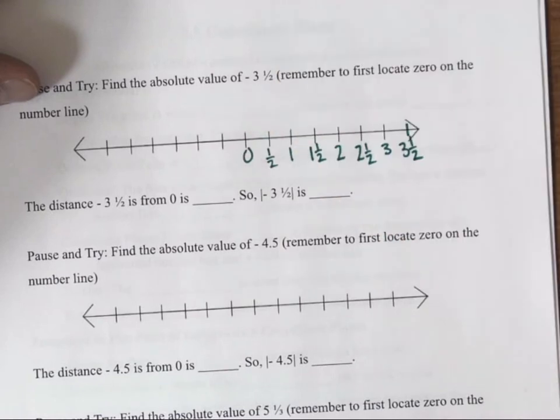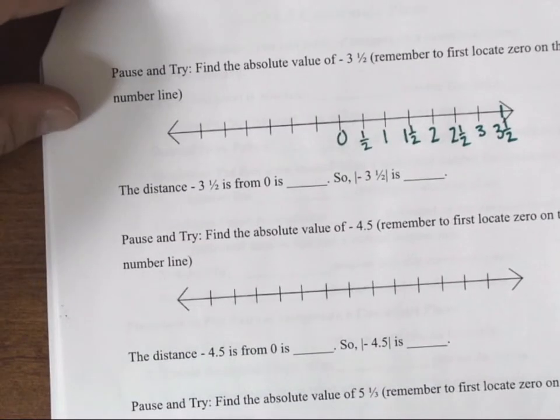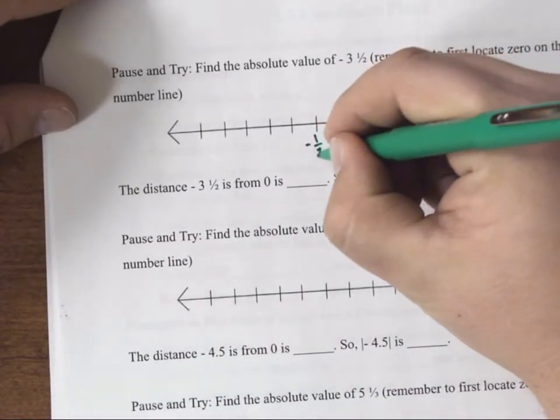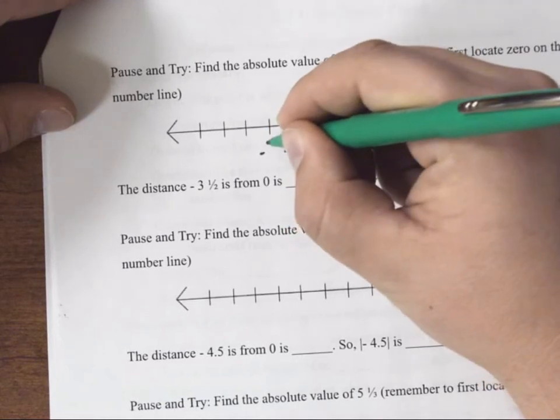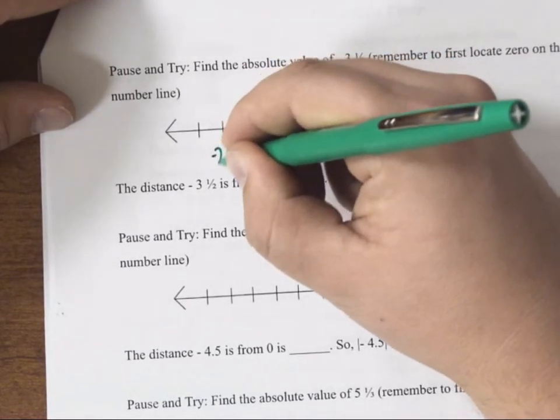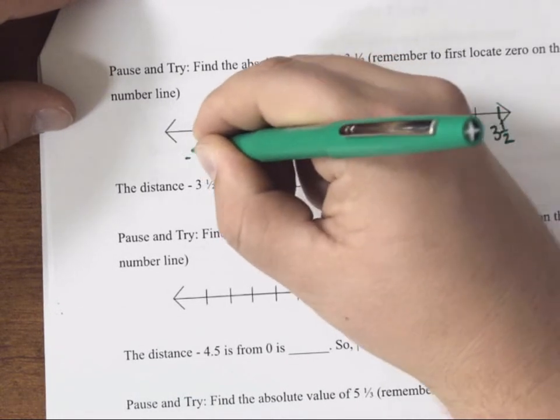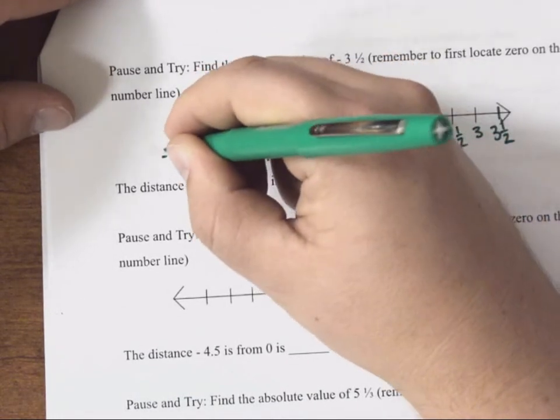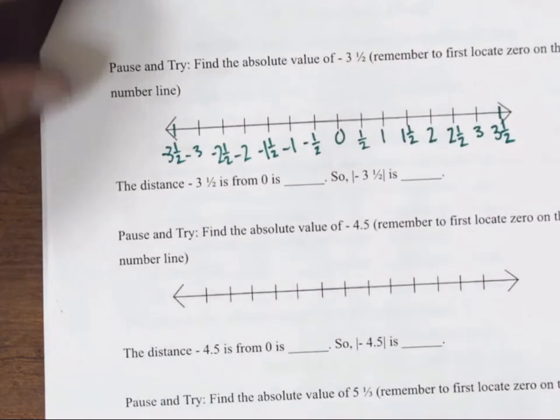And then going backwards, you have to do the same thing for negative numbers. Negative 1/2, negative 1, negative 1 and 1/2, negative 2, negative 2 and 1/2, negative 3, negative 3 and 1/2.